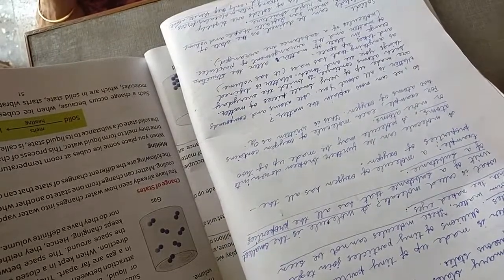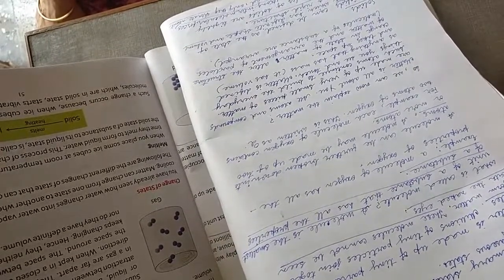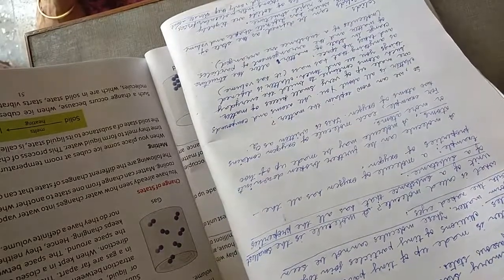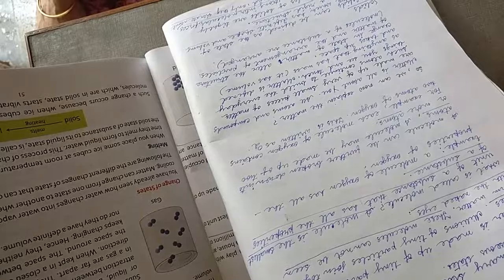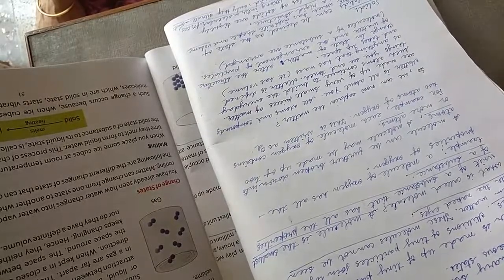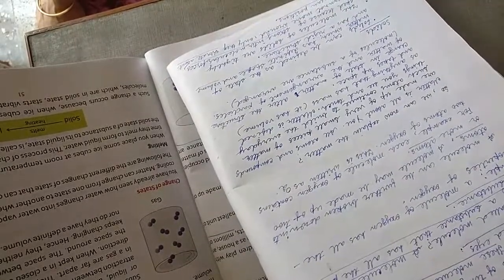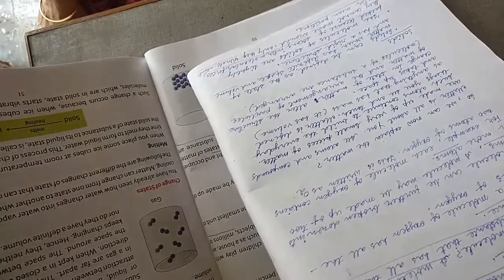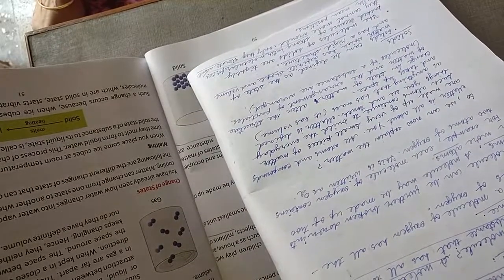What is called a molecule? A molecule is the smallest particle of a substance that has all the properties of the substance. A molecule of oxygen has all the properties of oxygen, and there is no other property of gases. A molecule can be further broken into atoms.